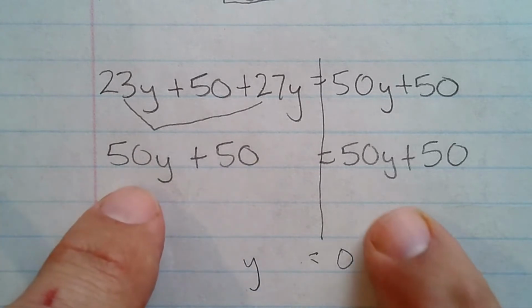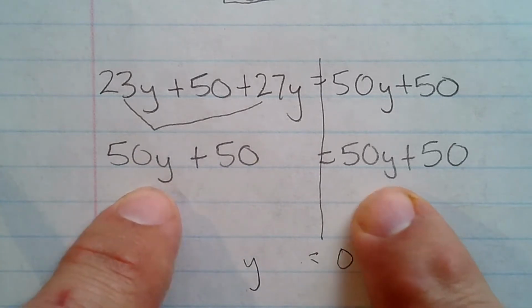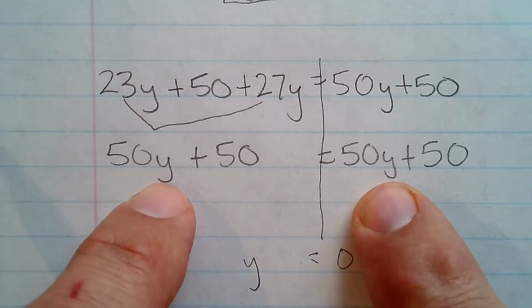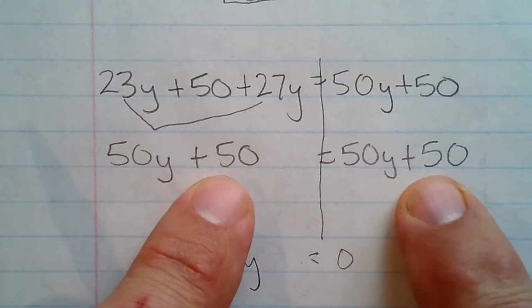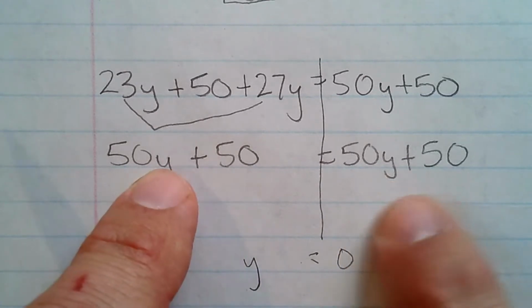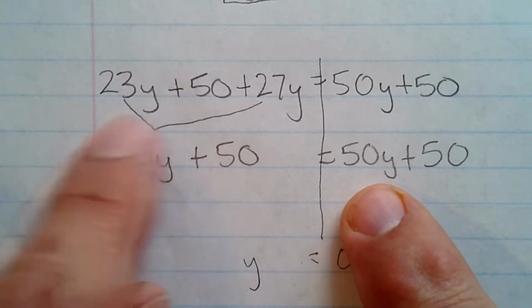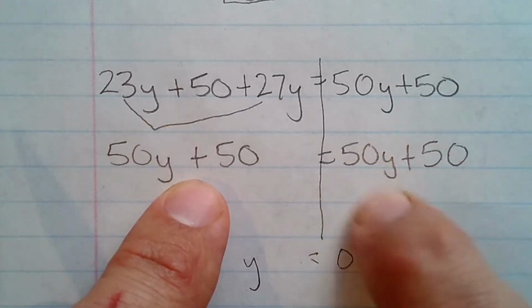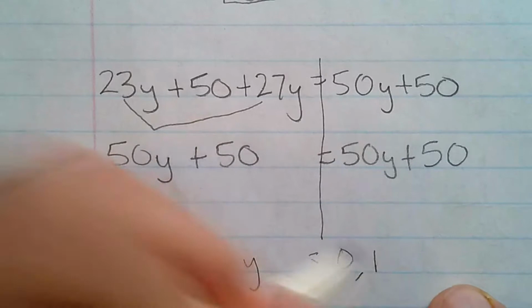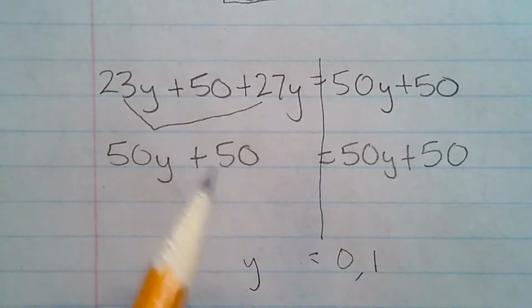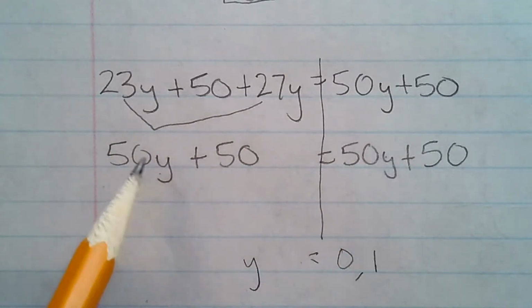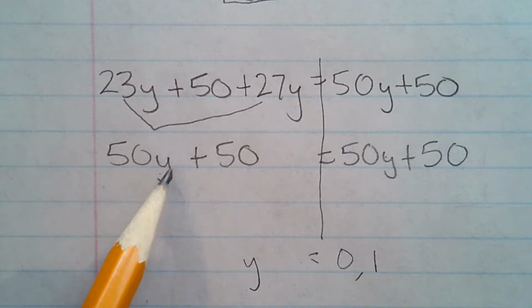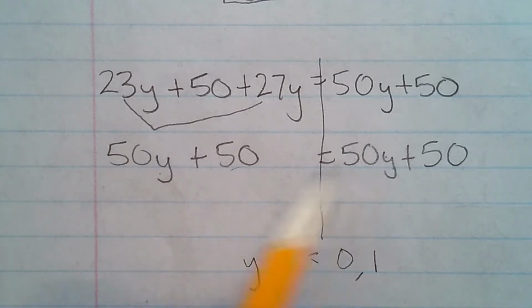How about this? What if I had 50 times 1? 50 times 1 is 50, and then plus 50 is 100. So if I had 1 for y, I would have 100 over here, and I would have 100 over here. So 1 is also a solution. And in fact, it doesn't matter what you put in for y, because you're going to multiply by 50 and add 50 to it. It's going to be the exact same thing on both sides. So there are infinitely many solutions on this one.